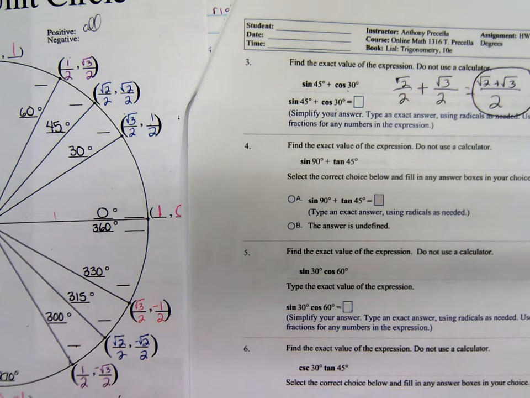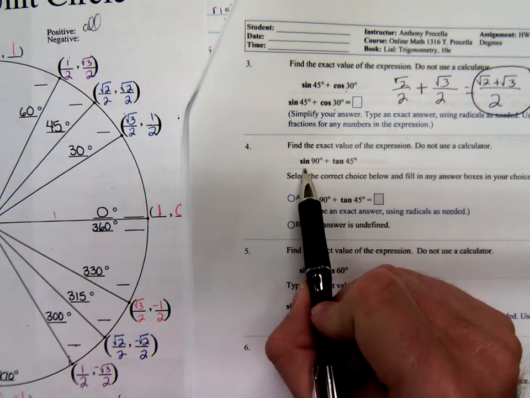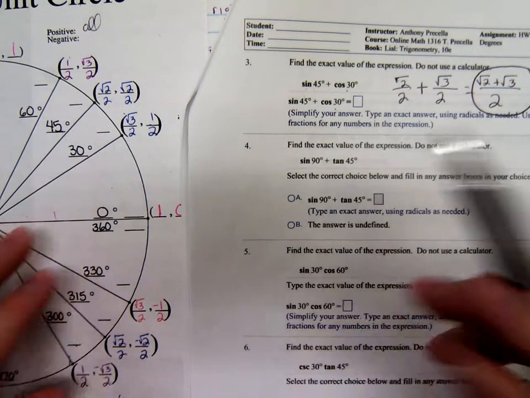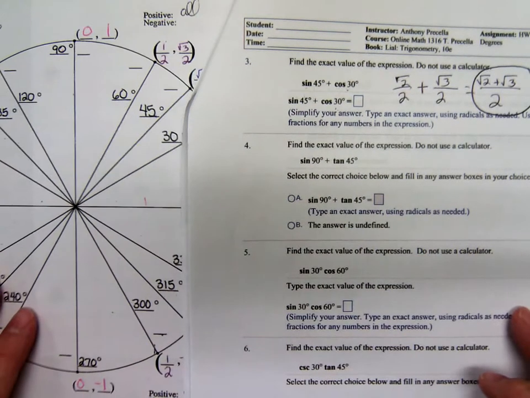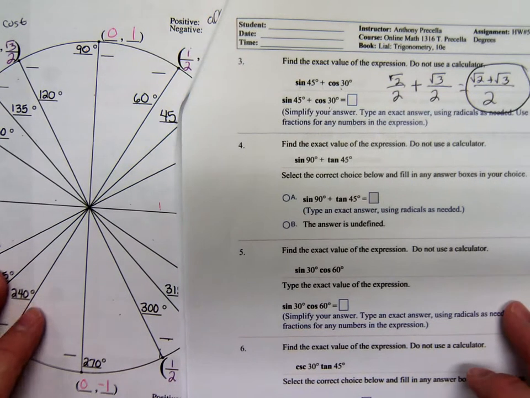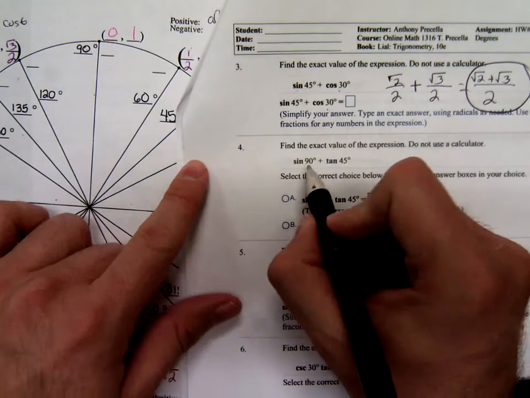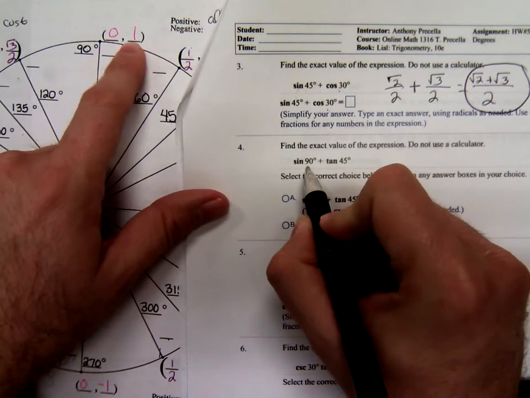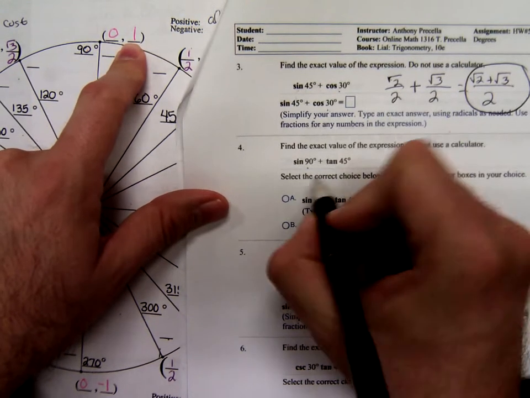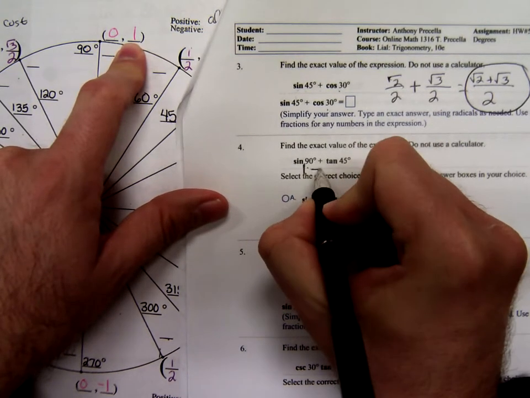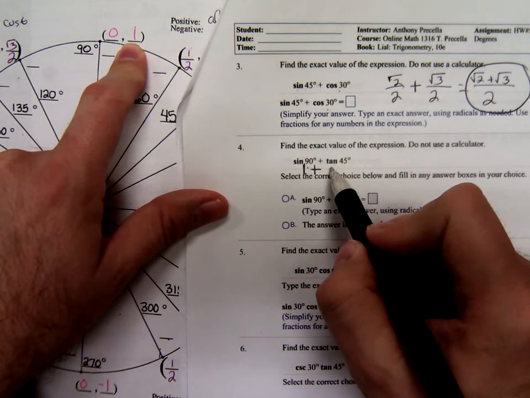Number 4, sine 90 degrees plus tangent 45 degrees. Let me move the unit circle over so you can see. Sine, that's the y coordinate. So 1 plus tangent 45 degrees.